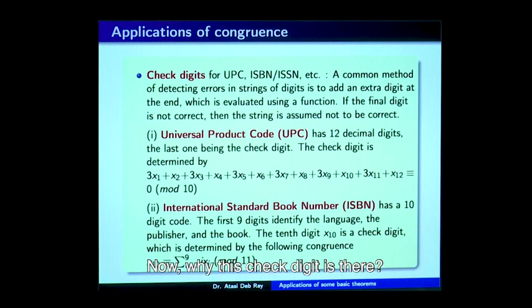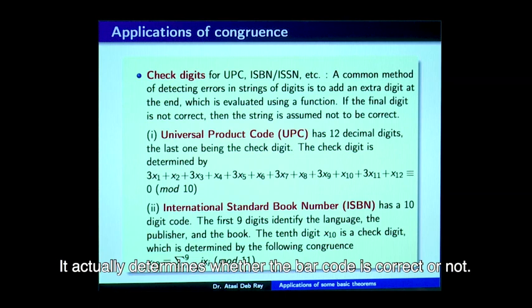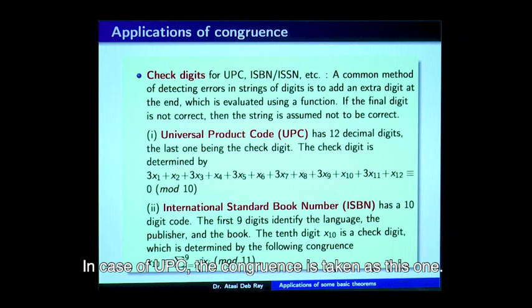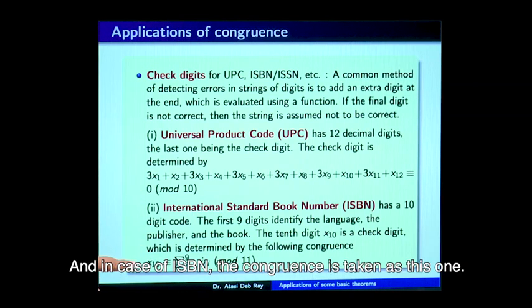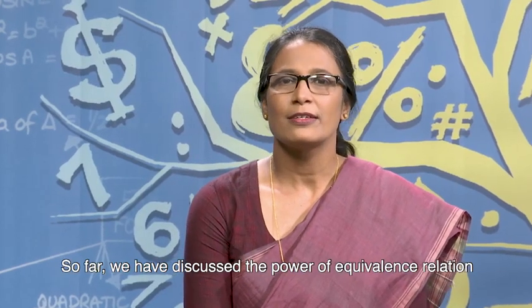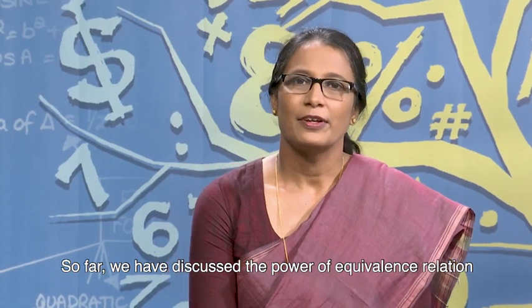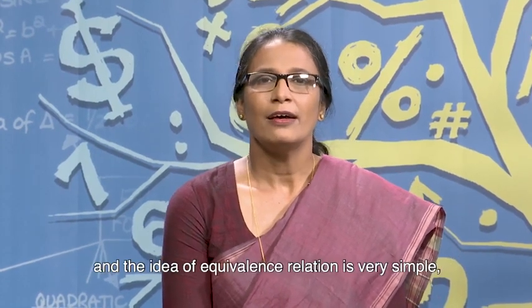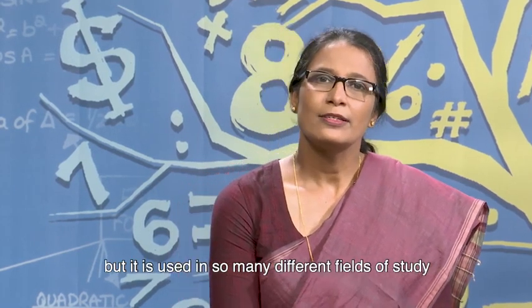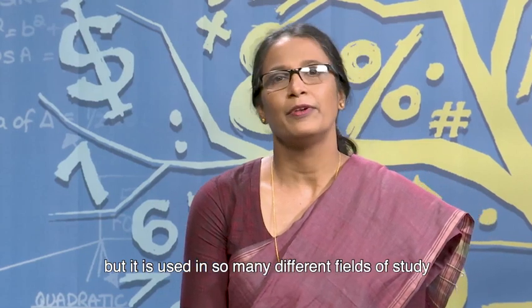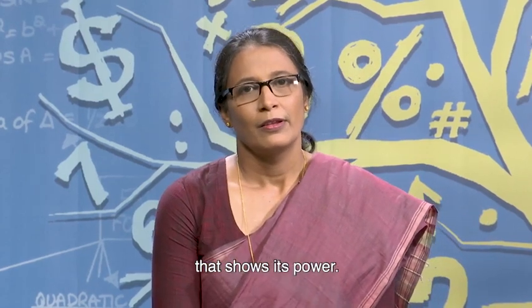Now, why is this check digit there? It actually determines whether the barcode is correct or not. In case of UPC, the congruence is taken as this one, and in case of ISBN, the congruence is taken as this one. So far, we have discussed the power of equivalence relation, and the idea of equivalence relation is very simple, but it is used in so many different fields of study. That shows its power.